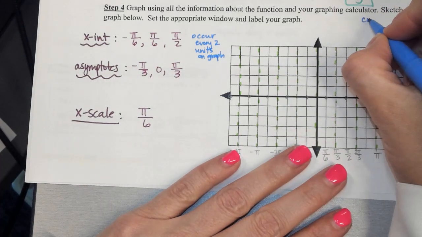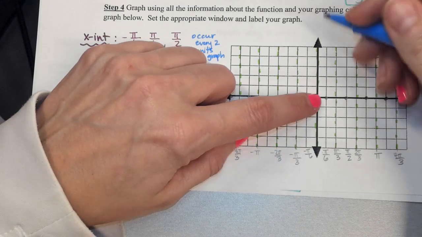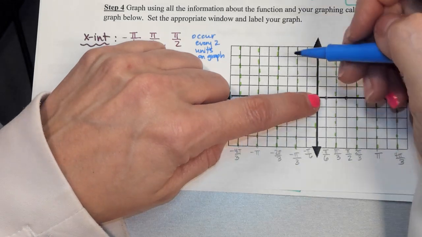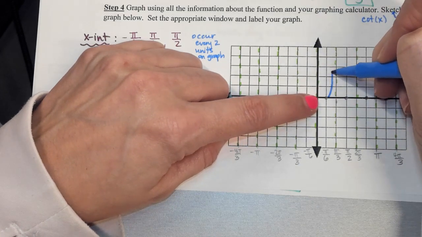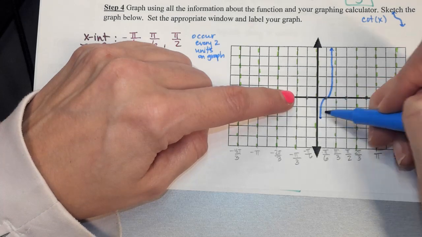So if it is cotangent, remember it goes down from right to left. So when you do this, this is going to be more narrow. So we're going to curve it up, and then we're going to curve it.